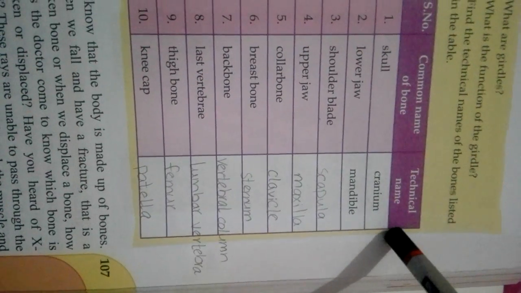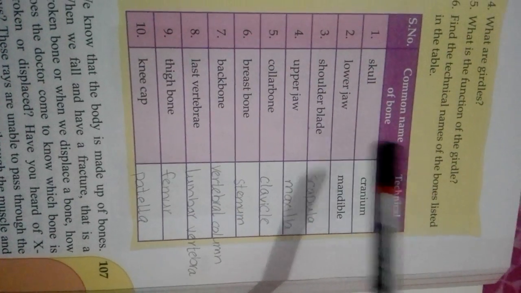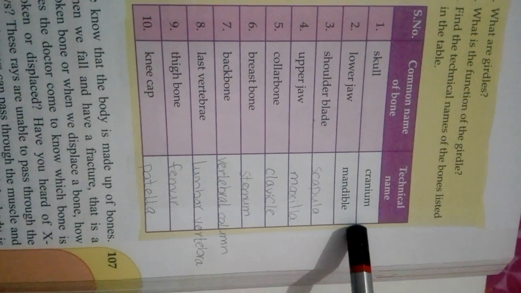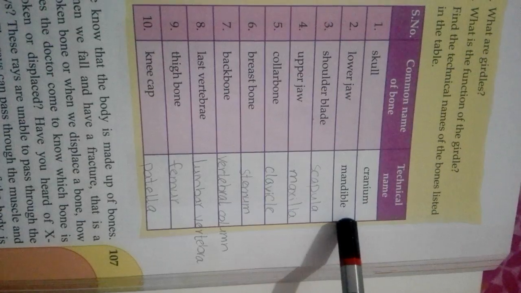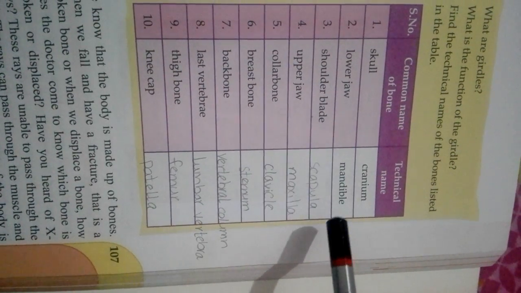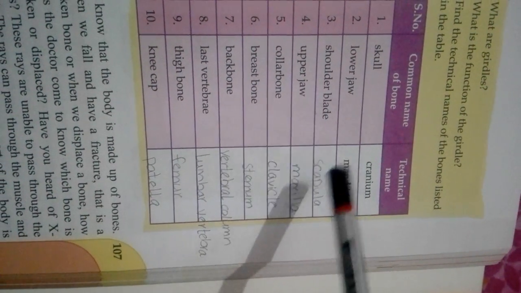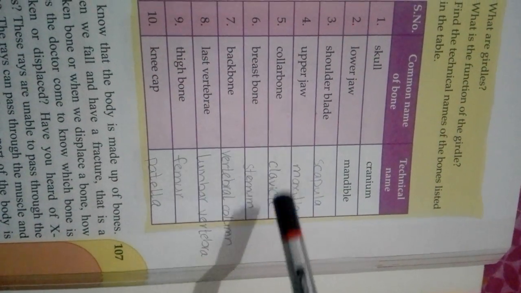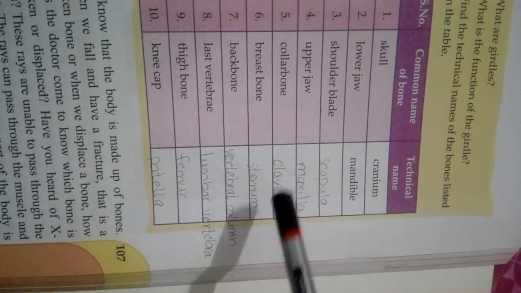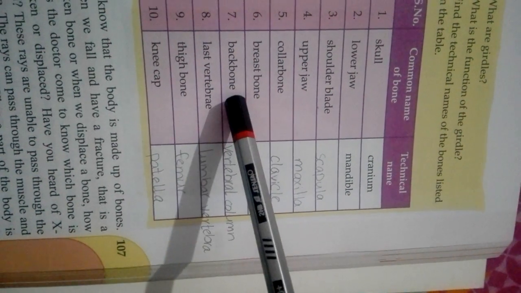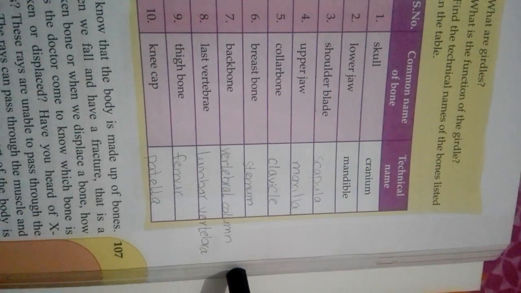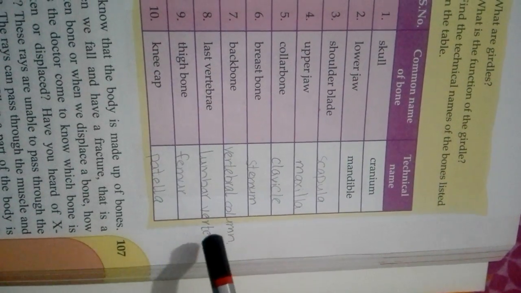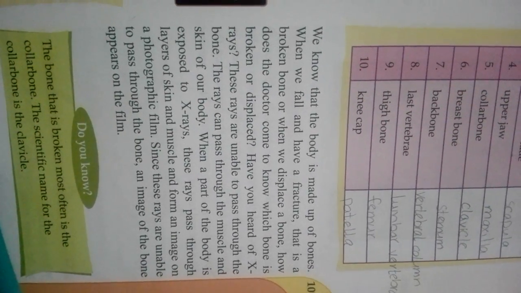We have to write the technical names of the common names of bones they have given us. Skull technical name is cranium. Lower jaw is mandible. Shoulder blade is scapula. Upper jaw is maxilla. Collarbone is clavicle. Breastbone is sternum. Backbone, vertebral column. Last vertebrae, lumbar vertebrae. Thigh bone is femur. Kneecap is patella.